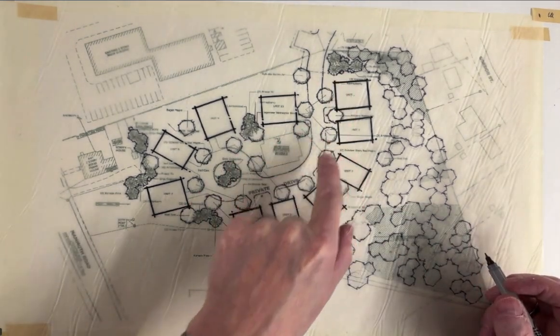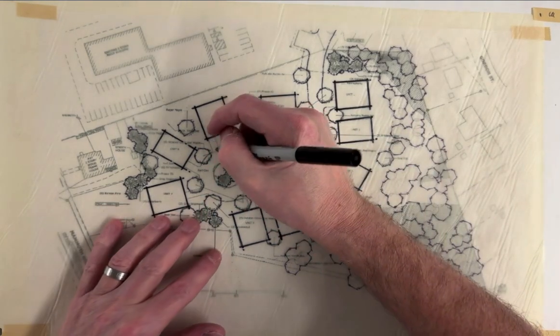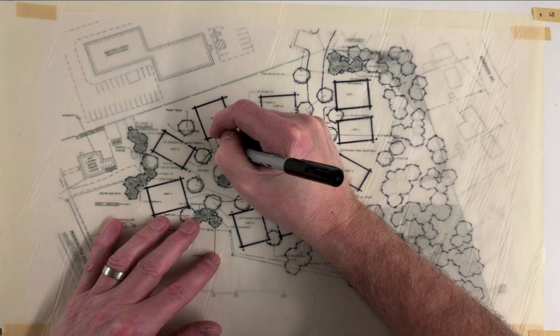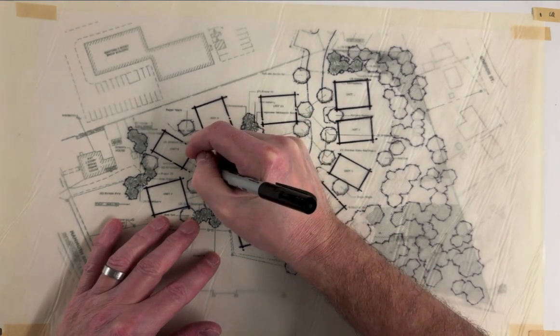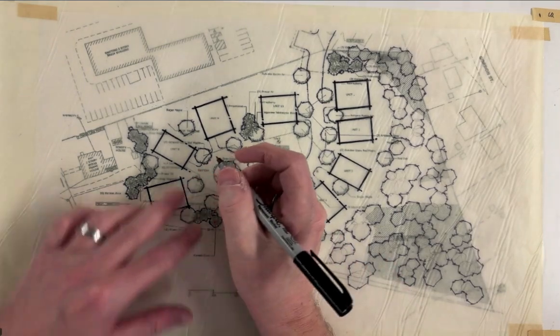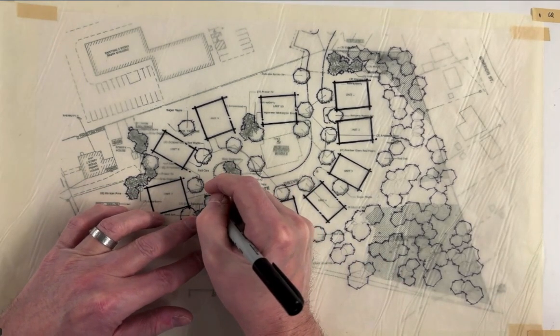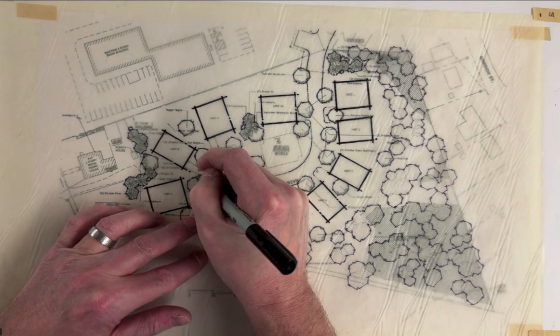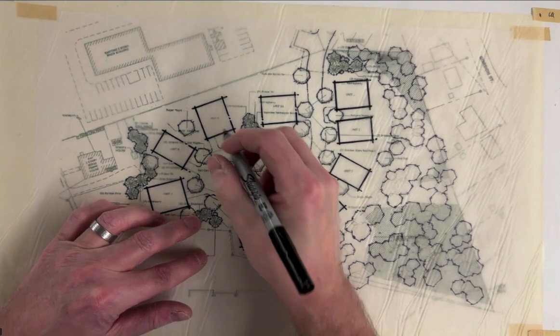Can you kind of see where I'm putting those curves in? Just the curve parts. And the reason I do that will become apparent in a minute.